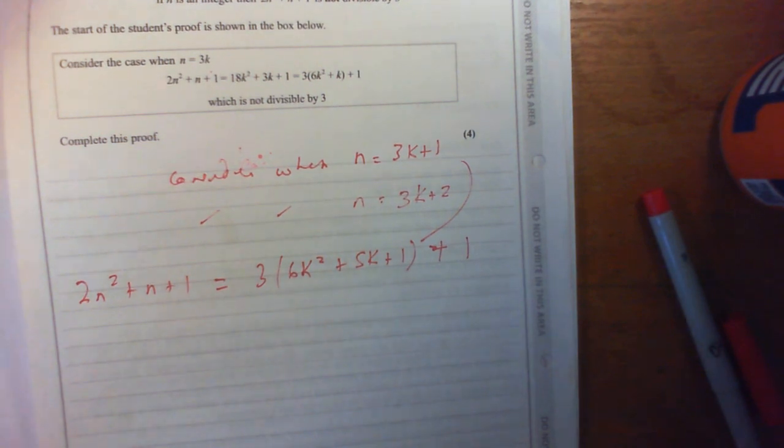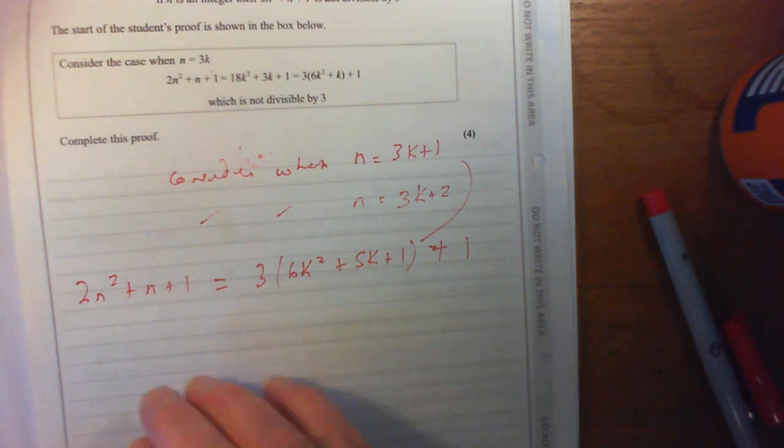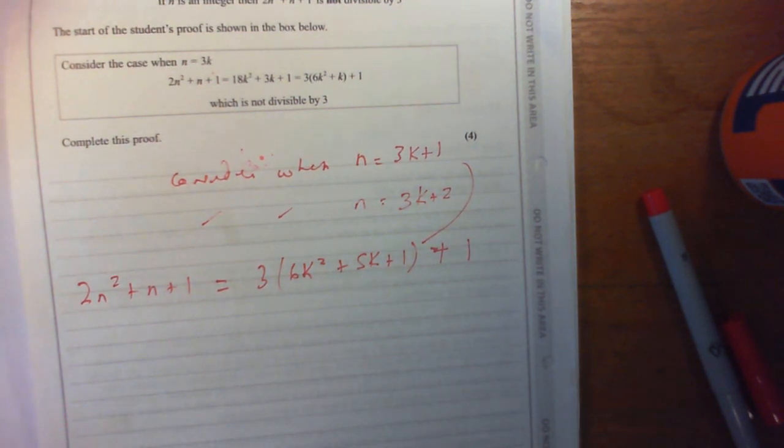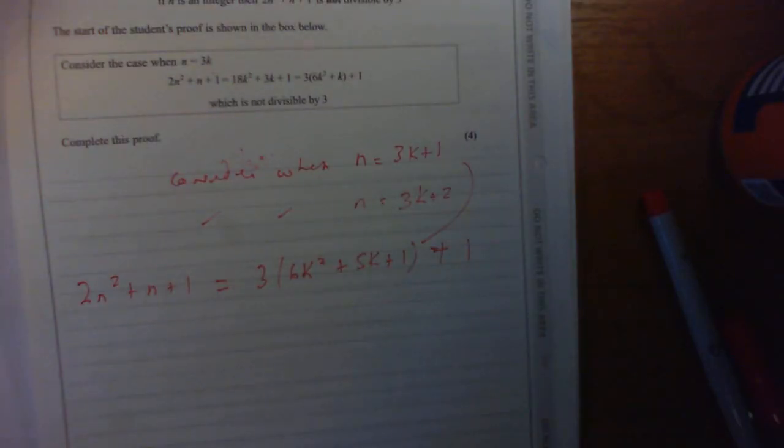probably because they haven't actually seen anything like this before. And again, with something like this, you do typically need to put a conclusion in. So you just need to put something down at the bottom saying all cases have been considered, therefore 2n squared plus n plus 1 is not divisible by 3.